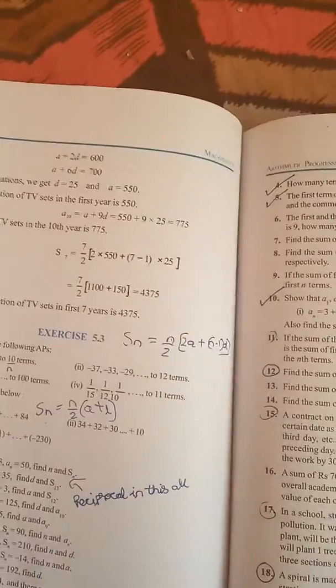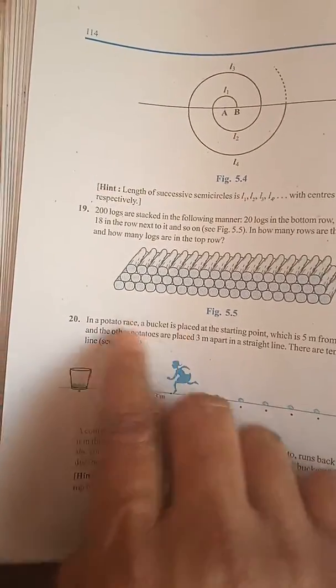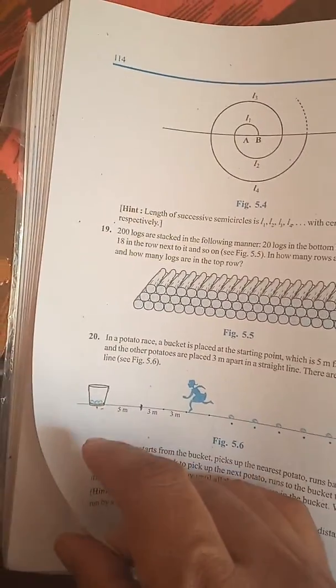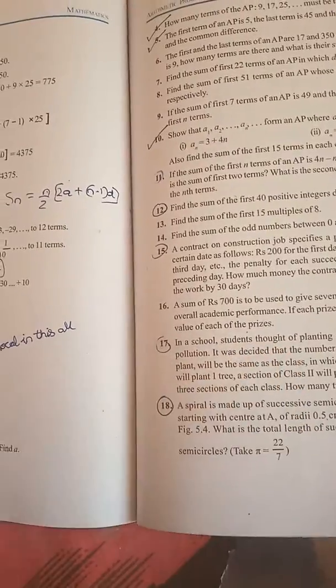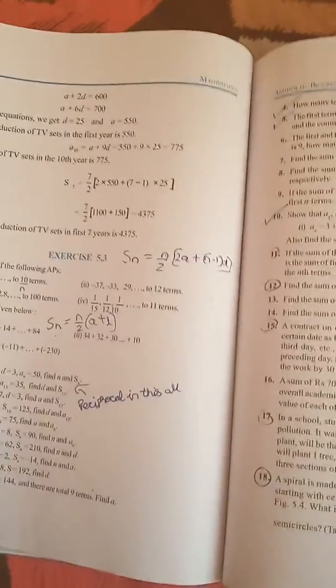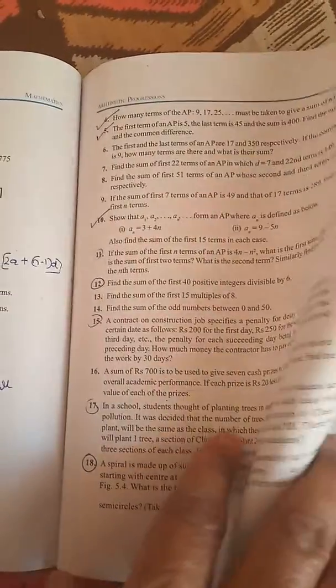You can go for this type of questions like this potato race here, then the log problems, and very often nowadays if you see some sample paper, very often they are asking that in a school the students are planting trees and all. So this type of questions you can see. Then sum of rupees, that is question number 16. You can go for this. So these are some of the questions that are likely to come from AP, arithmetic progressions.